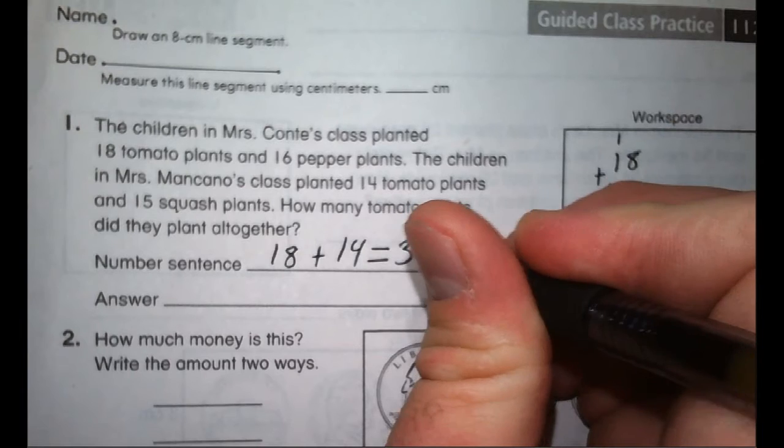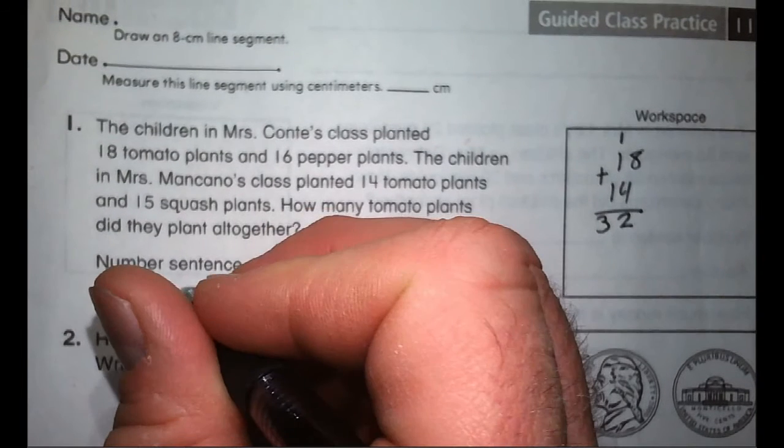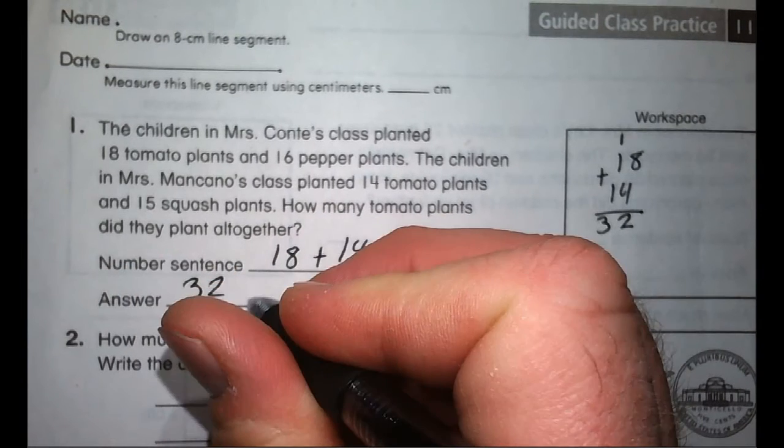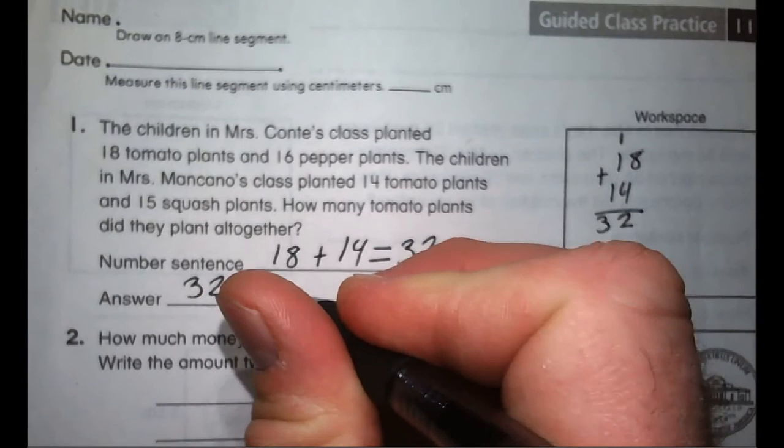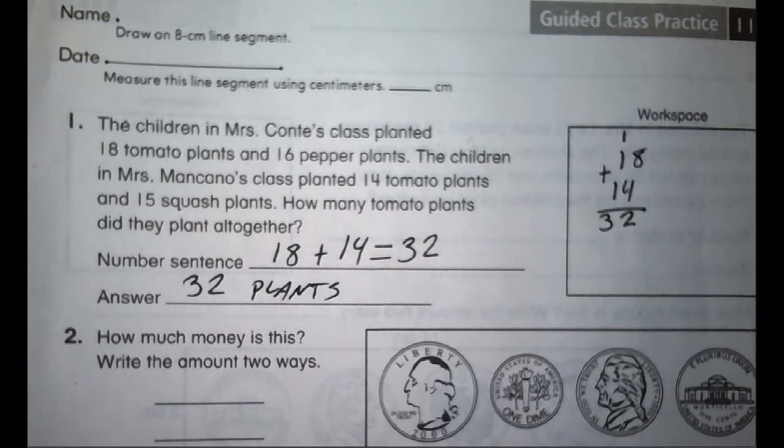And then our answer is 32 plants. Alright, go ahead and take a second, get that written down. And as you're working on that, we're going to go ahead and start setting up the next question.